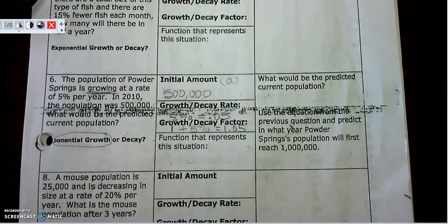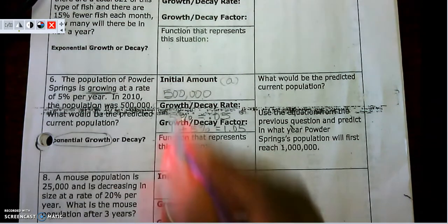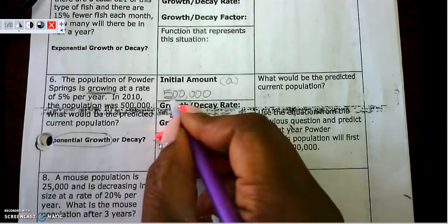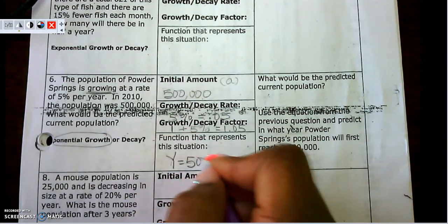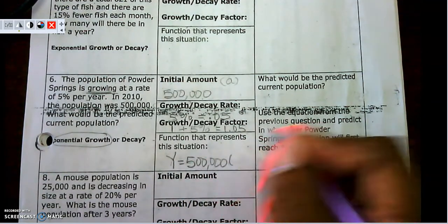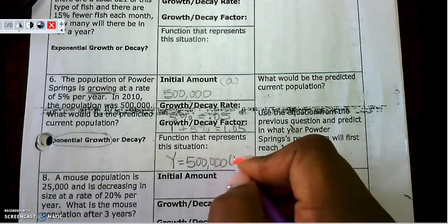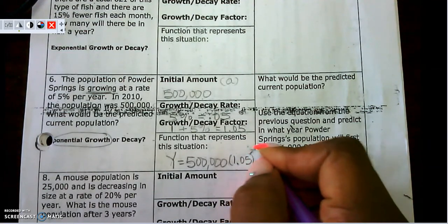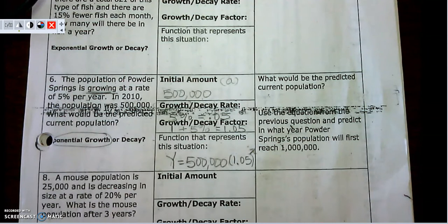And then they're asking us to write the function. Well, the function is usually y equals a times b raised to the x. Our a in this case is 500,000. Our b is our growth factor, which is 1.05. And that's raised to the x power, which represents our time. So then they're asking us, what would be the predicted current population?